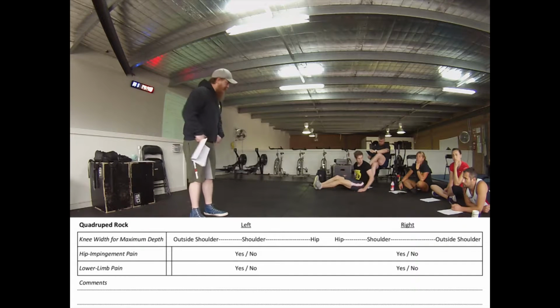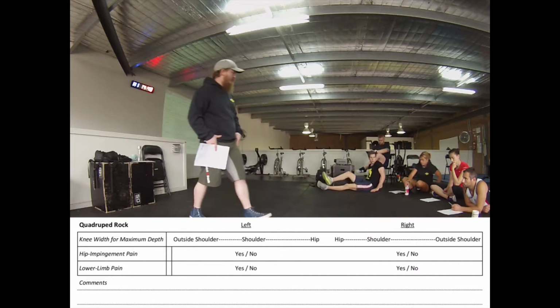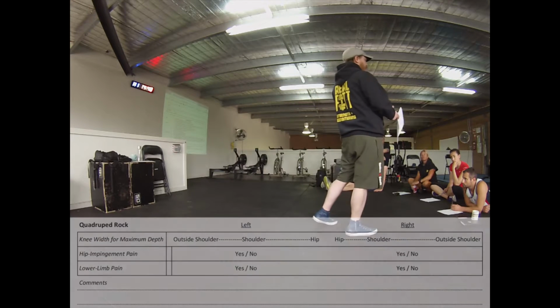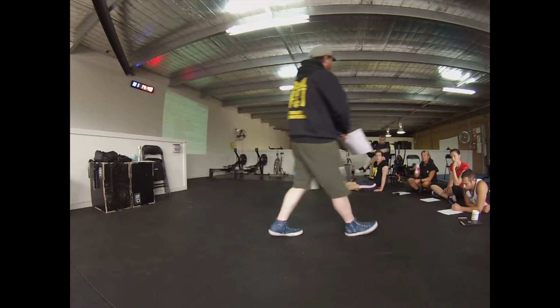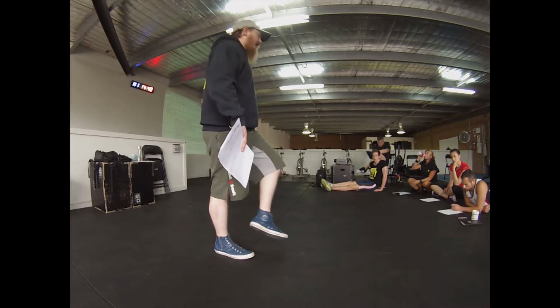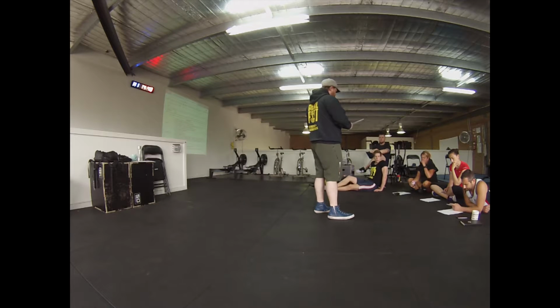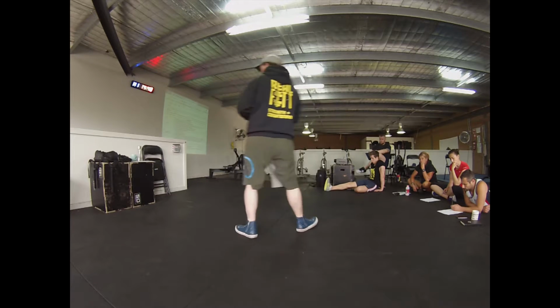So, quadruped rock. Ideally, we want to try to replicate the same lower limb position that we found was ideal in the hip scout. So you want to have a look at your test and go, where is the knee in relation to the shoulder? Think about where that foot position needs to be. And then as they go back, we're basically just looking for flexion, tuck under.